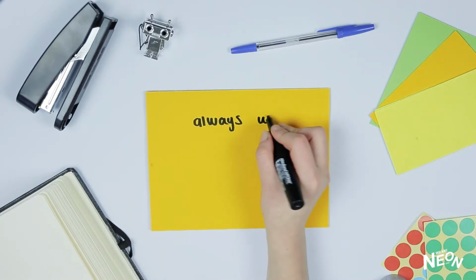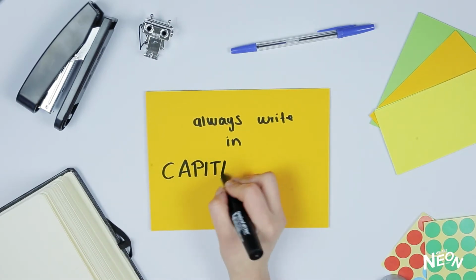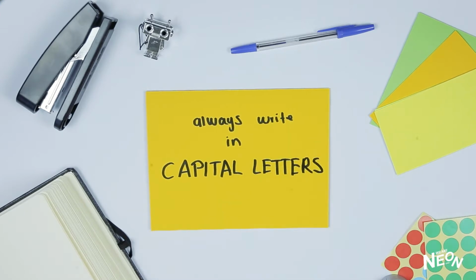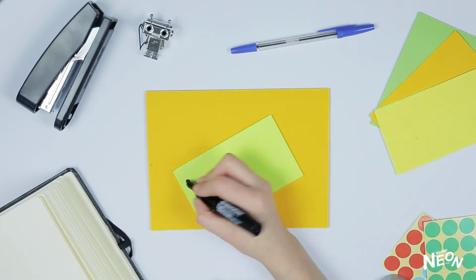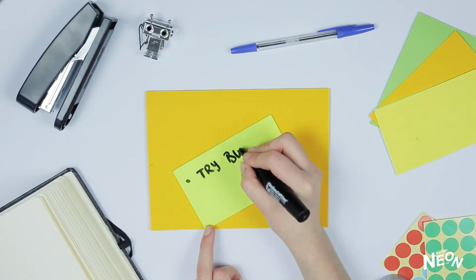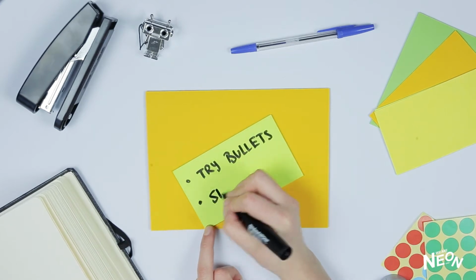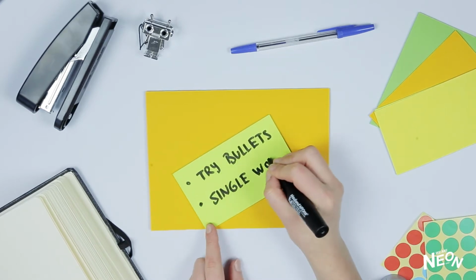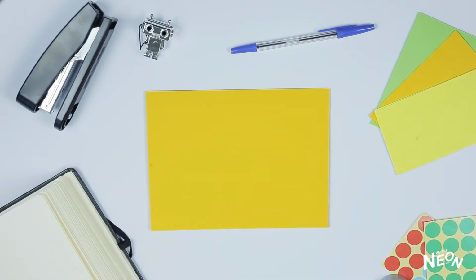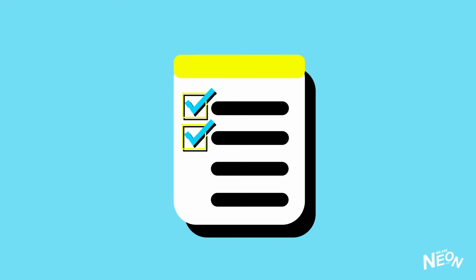How do you get neat handwriting done? Always write in capital letters. When writing on Post-its, try to write only bullets or single words rather than writing full sentences. Always structure a whiteboard, flip chart, or pinboard in consistent visual language and use the same markings everywhere.